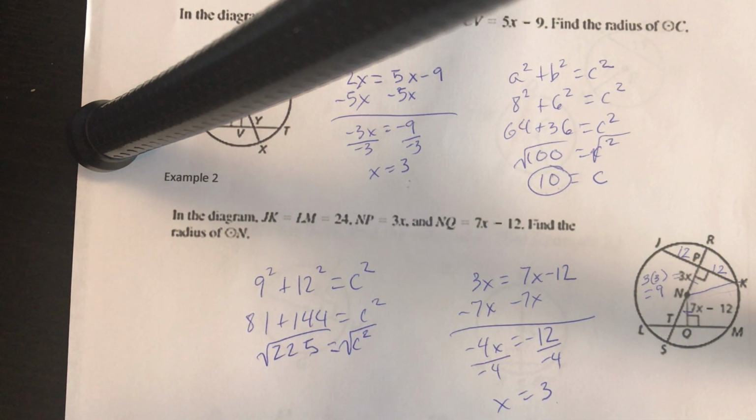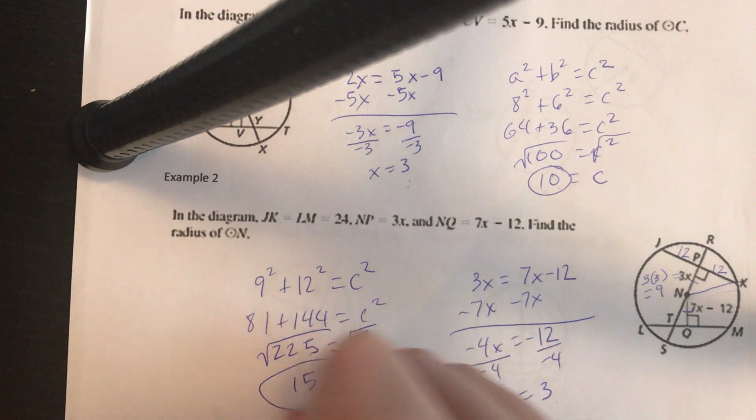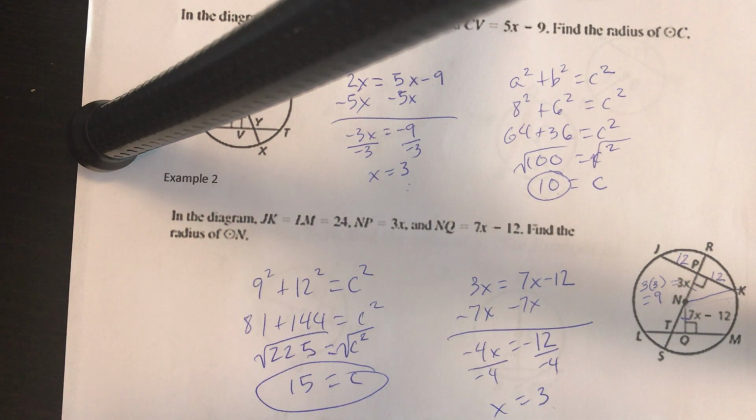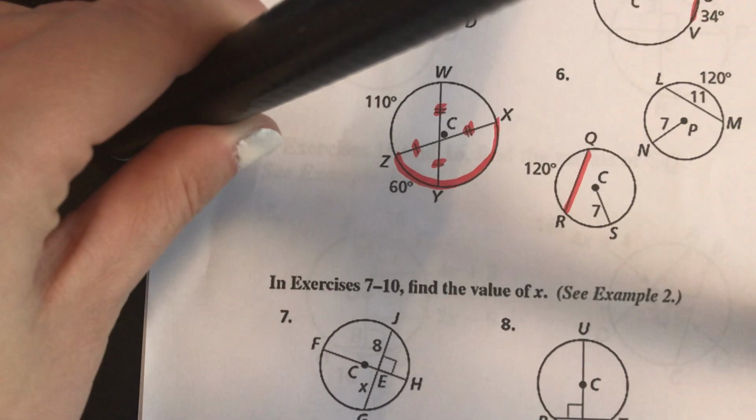I'm going to double check and make sure, but yes. Okay, so 15 is equal to c. So we found our radius. Our radius was 15. All right, so we'll do a couple more problems.